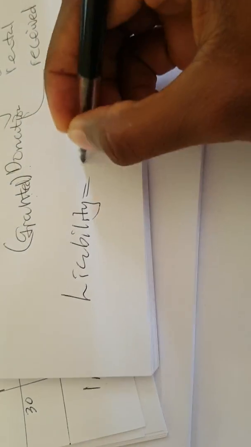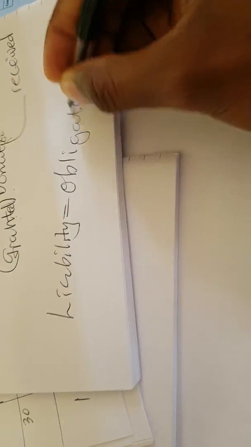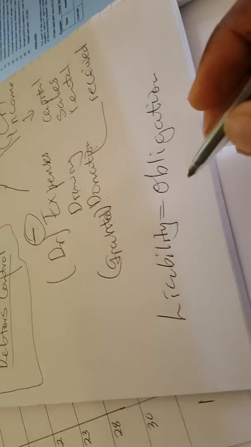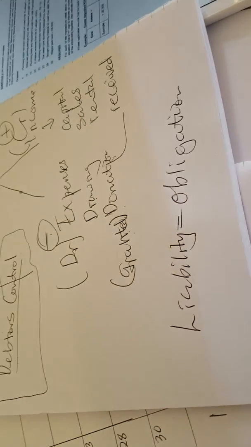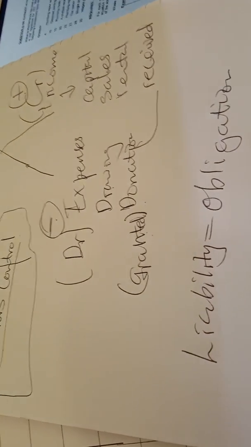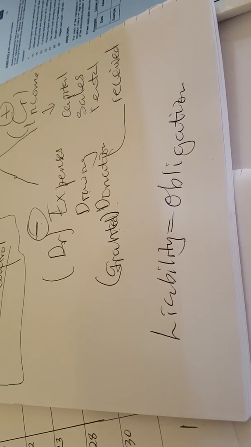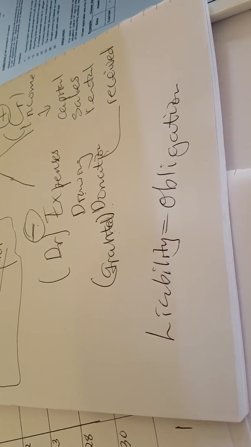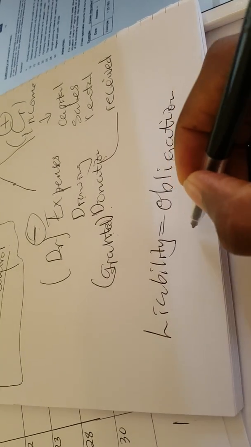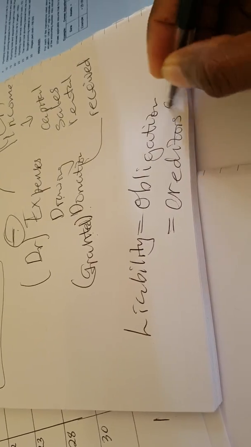And one more thing, we have what we call liability, which is an obligation. So now what's happening here? Liability is a situation where you purchase from your suppliers on credit. So the moment you purchase on credit, you create a liability. Now we don't actually have a liability account, so instead we have what we call the creditors control account.